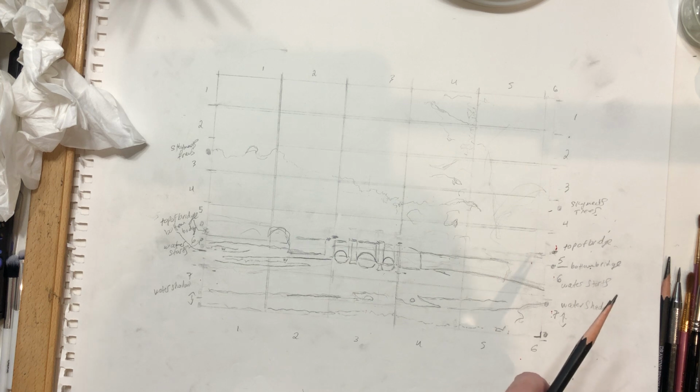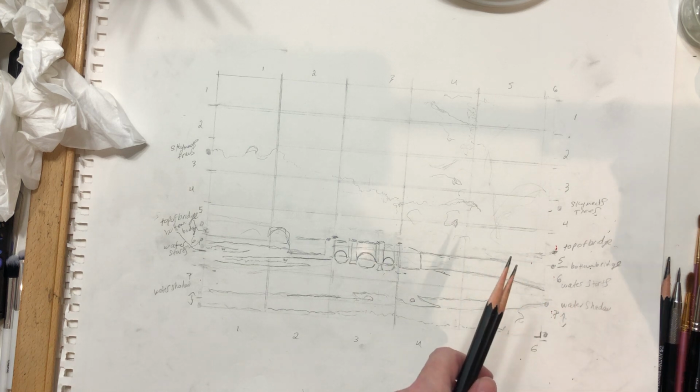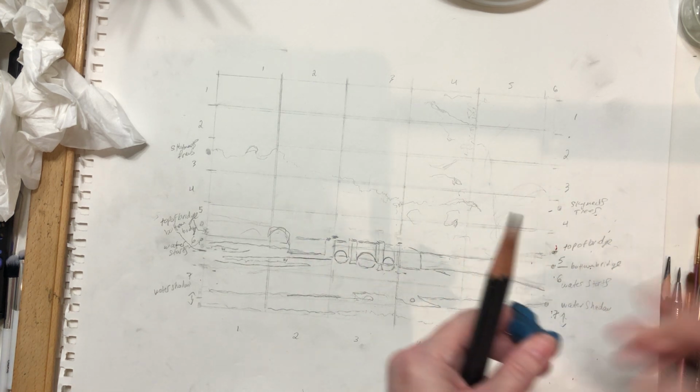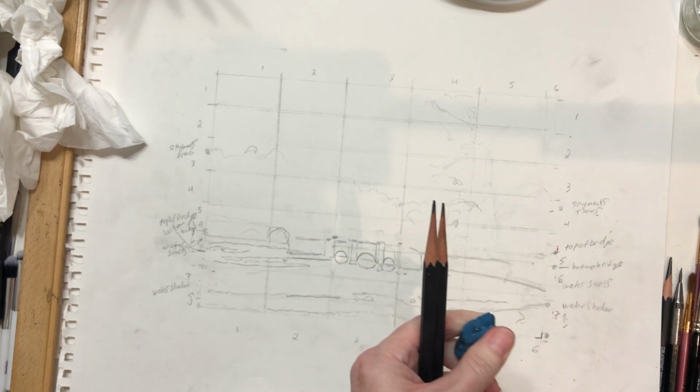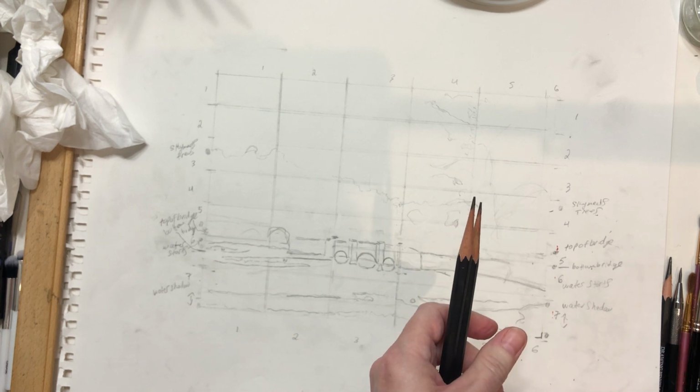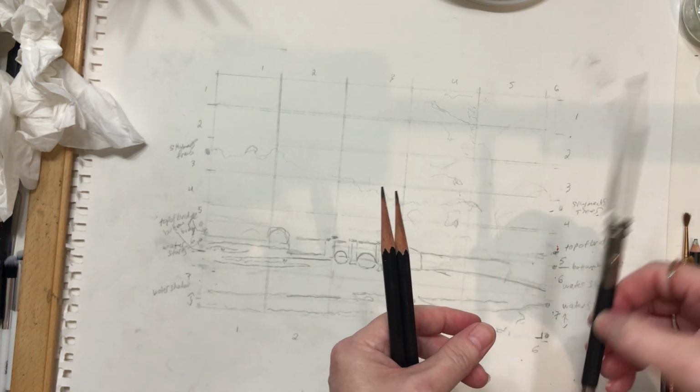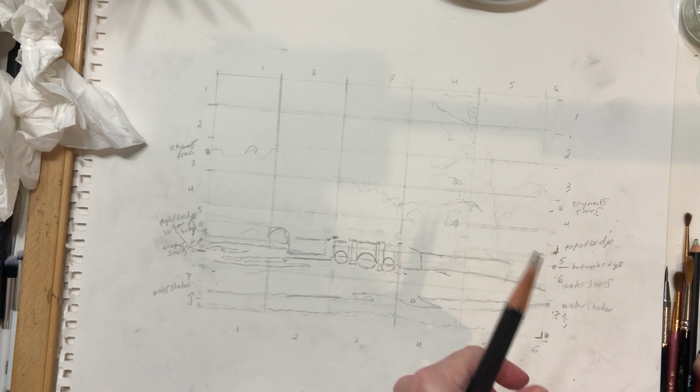Okay, so I'm also going to be using my kneaded eraser, my Faber-Castell dust-free eraser. I'm going to be using some blending stumps and some tissue.